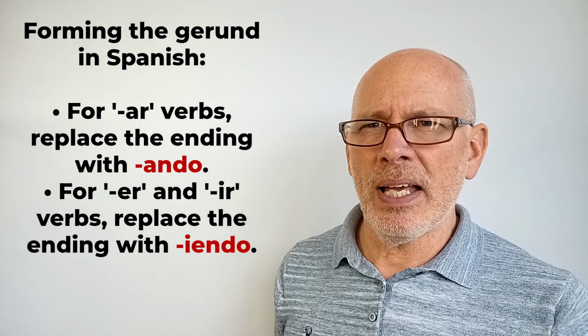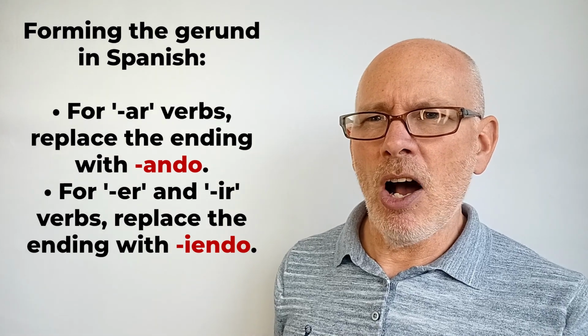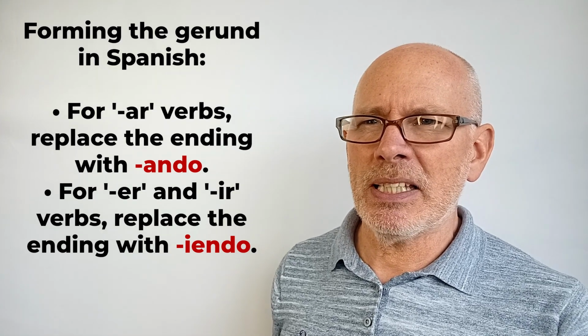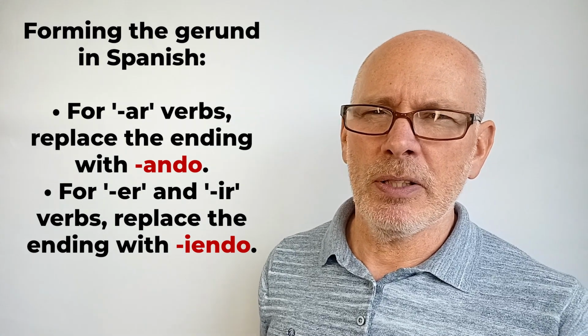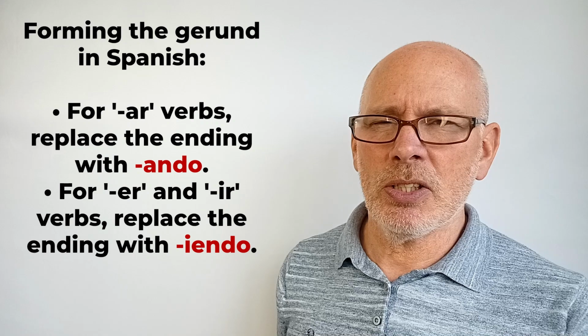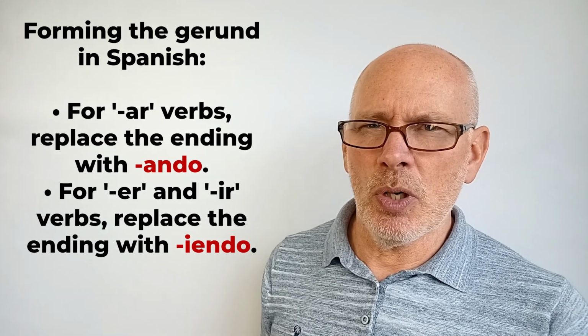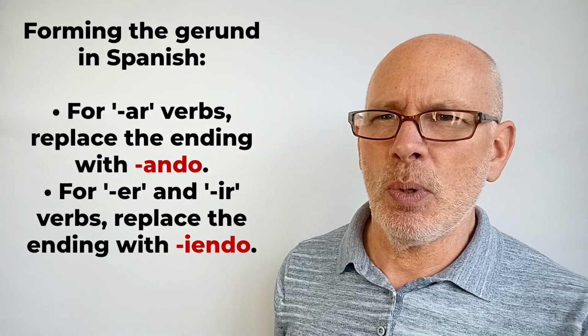Now we have to form the gerund for the individual verbs in Spanish. For AR verbs, you replace the ending with ando, and for ER and IR verbs, replace the ending with yendo. So let's have a look at a few examples in sentences to see how this works, and we'll put the English translations on as well.